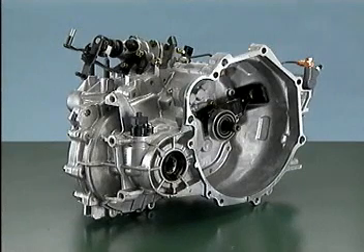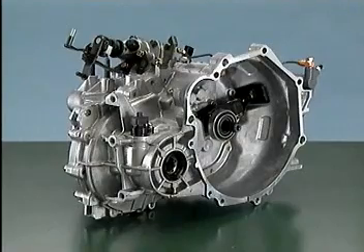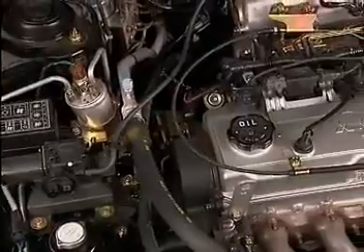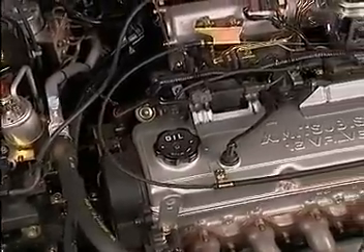Mounting the engine from east to west also allows for a reduction in moving parts within the transaxle, resulting in quieter operation and less weight. Technical advances on the 1.5-liter engine include a redesigned cylinder block.